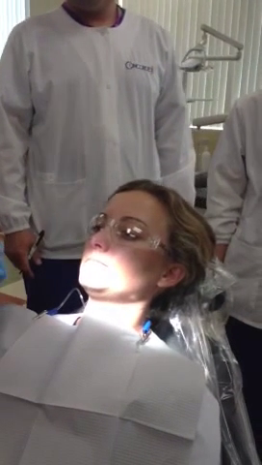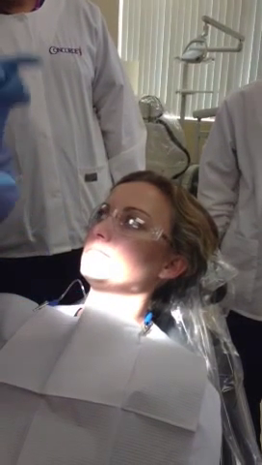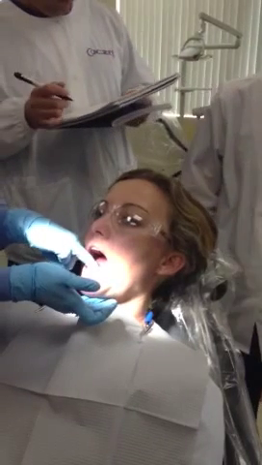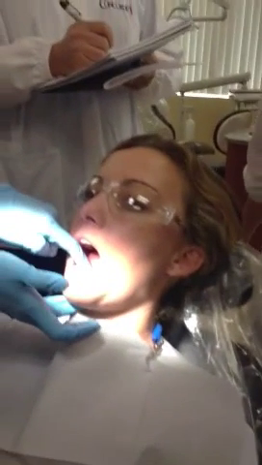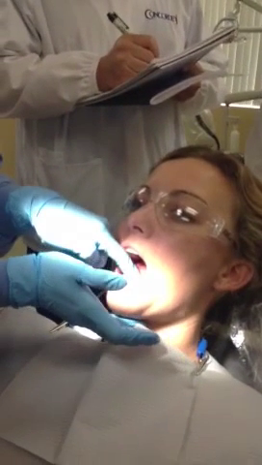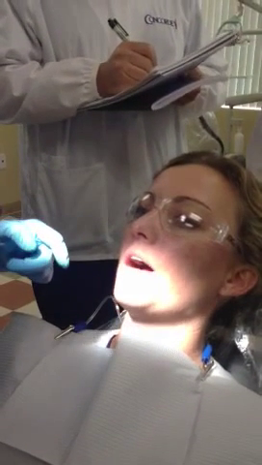So while we're looking at all of that on the floor of the mouth, I'm also going to do bimanual palpation to feel the floor of the mouth. Now, there's some controversy with this because some say you can do this with the patient reclined.